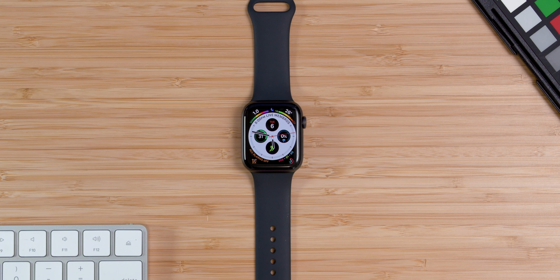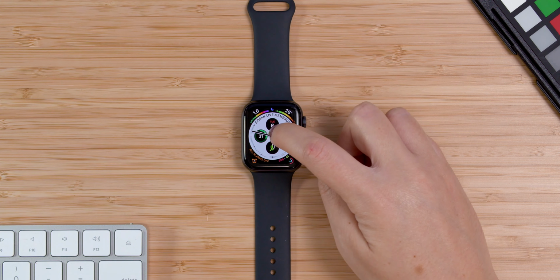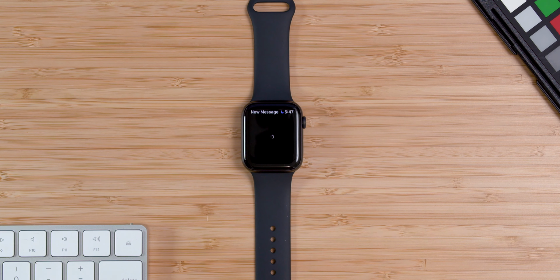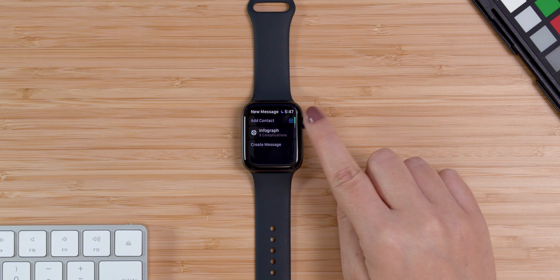So starting off with WatchOS 7, you can now share your watch faces. To do this, simply press and hold on the watch face that you want to share. Press on the share icon and then simply choose the contact that you would like to share it with.